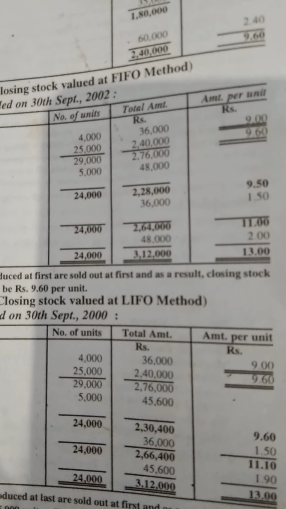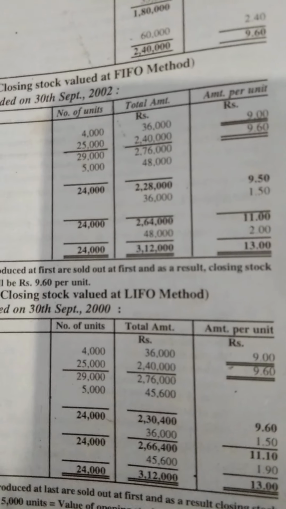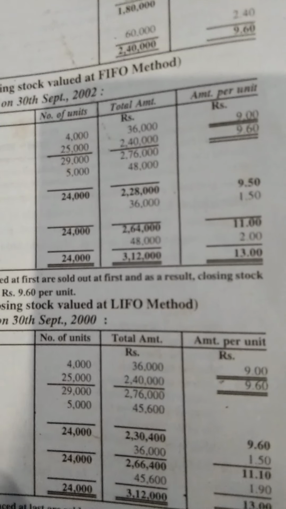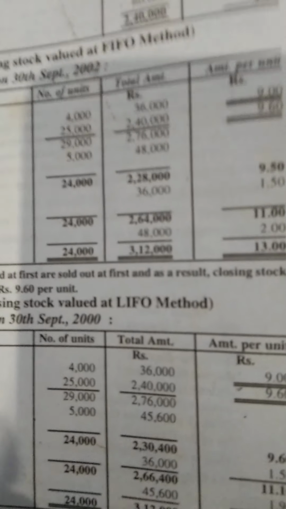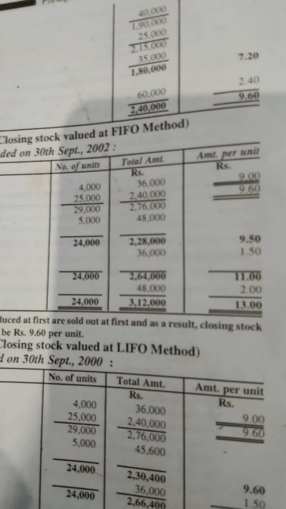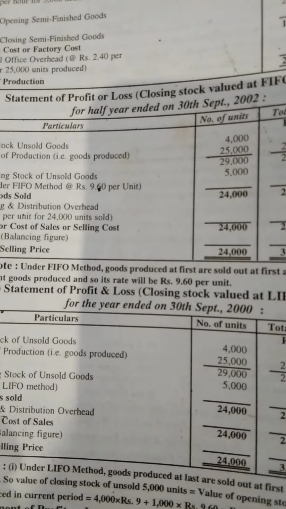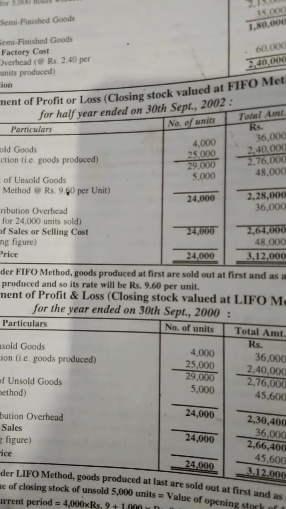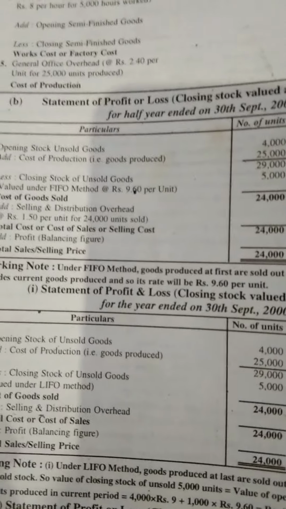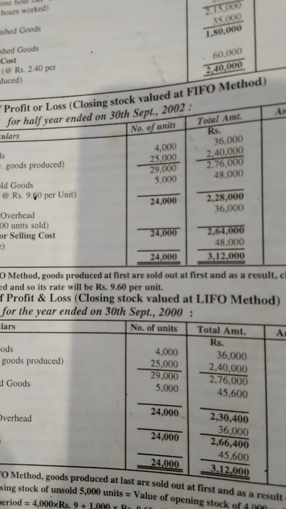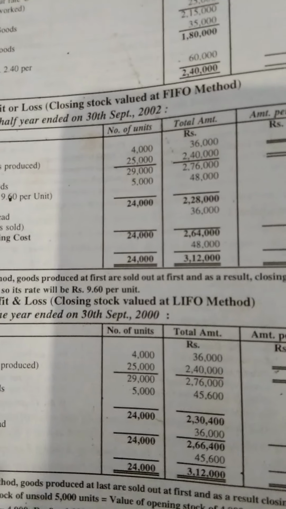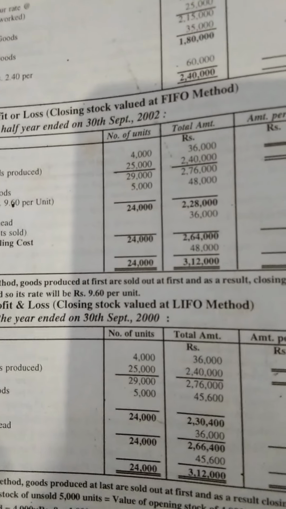what is the value? 2,40,000 divided by 25,000 comes out as 9.60. That's why it has been multiplied by 5,000 into 9.60 and we got the value of closing finished goods.